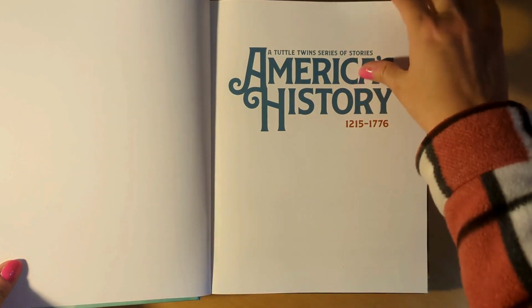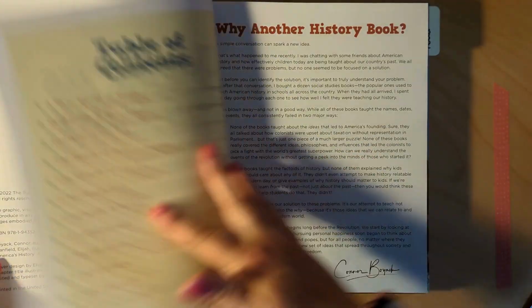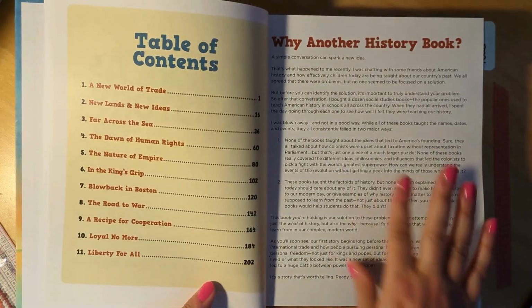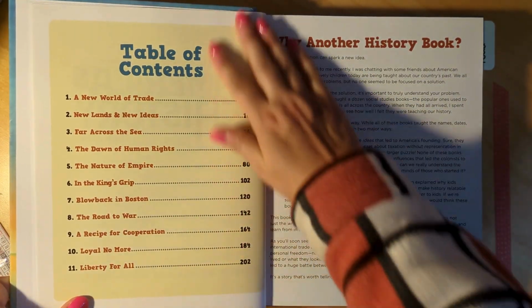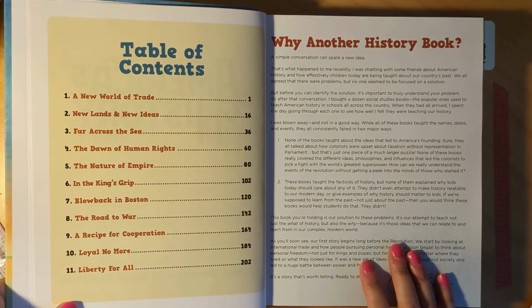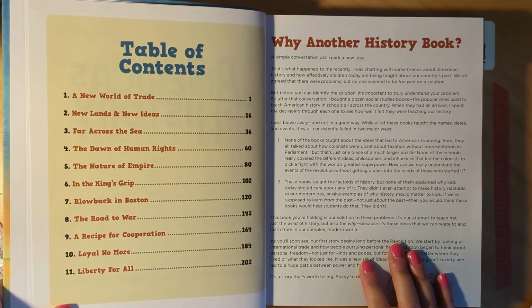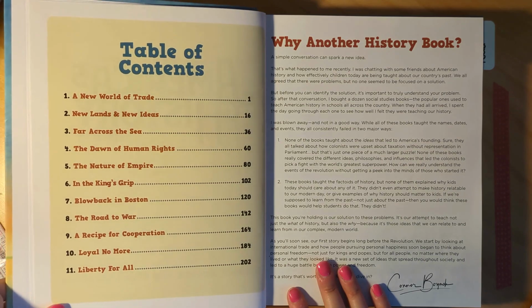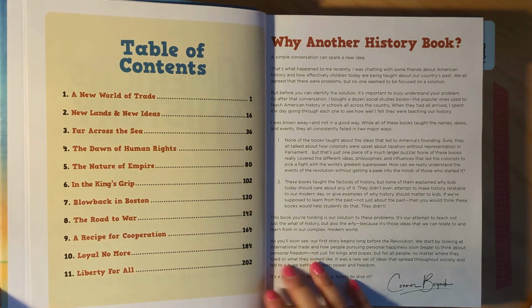So this is what the inside of Volume 1 looks like. My daughter's having a play date, so I'm gonna do my best, but I don't think I can get sound in the background.